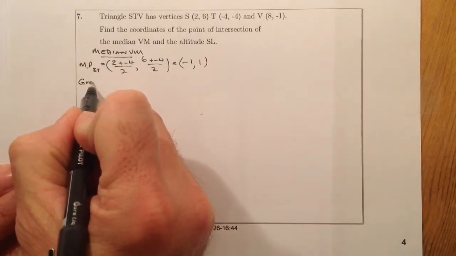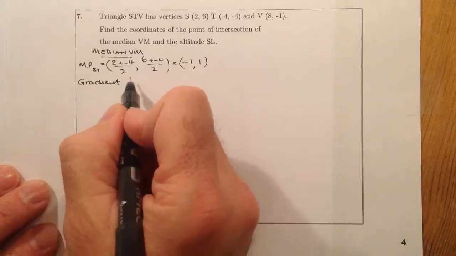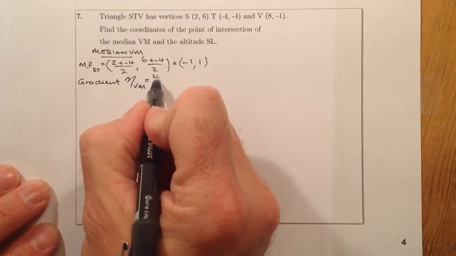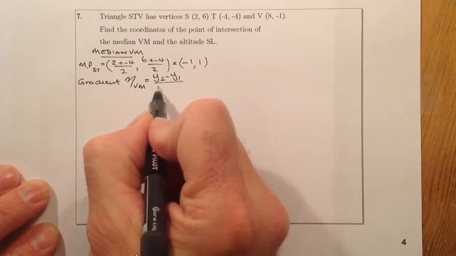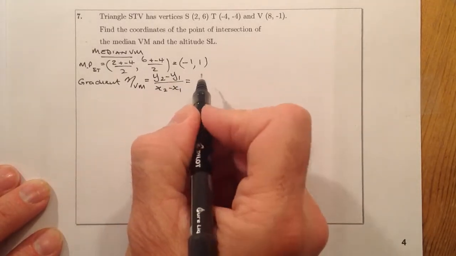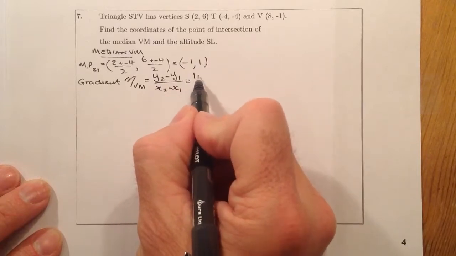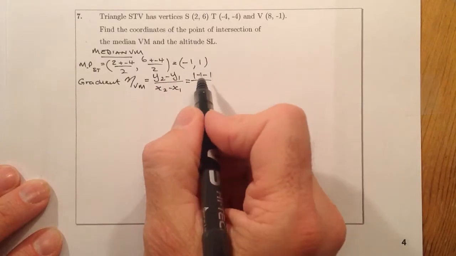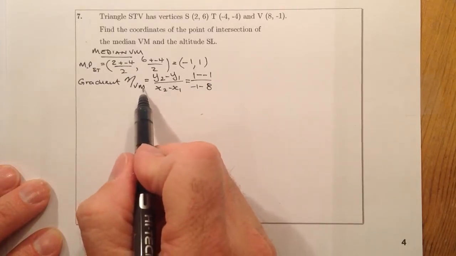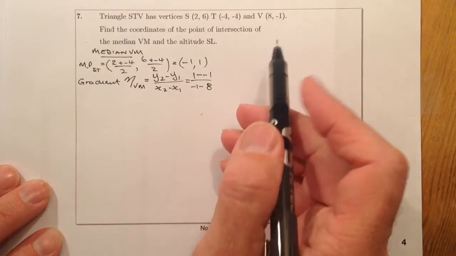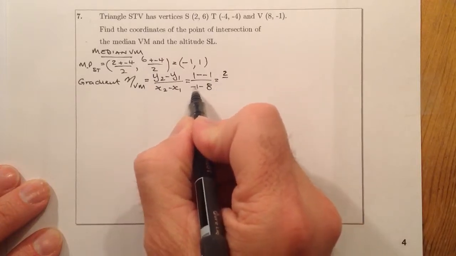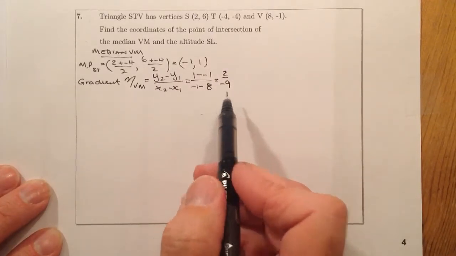I'll then find the gradient between the points. The gradient will be the next thing we work out, and it's the gradient of VM. The way I'm going to do that, I'll use y2 minus y1 all over x2 minus x1. I'll substitute my values in: 1 minus -1, over -1 minus 8. Those are the 2 points, M being the midpoint and V being the point (8, -1). Gathering up, that's going to be 2 on the top, and -9 on the bottom. So that's my gradient here.